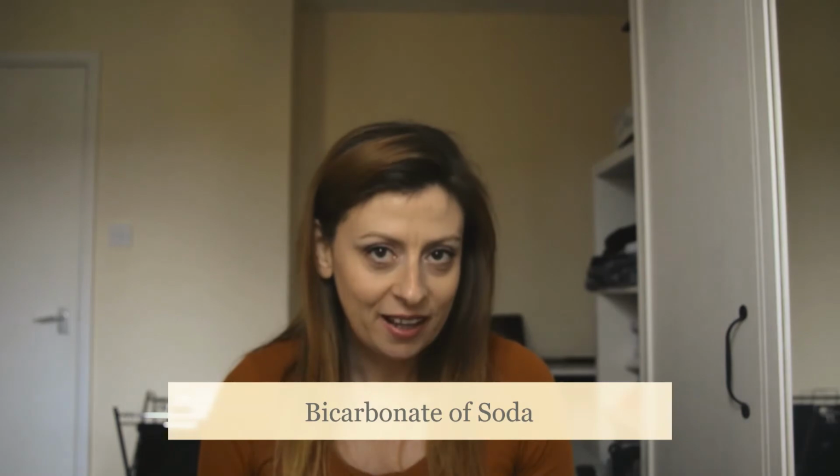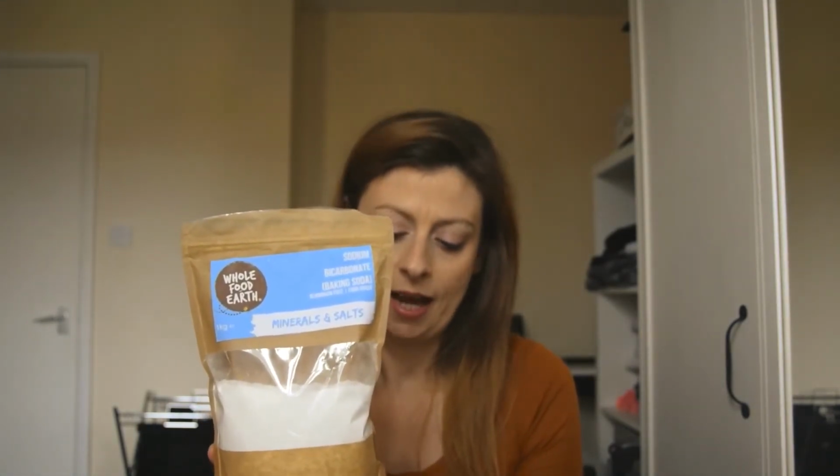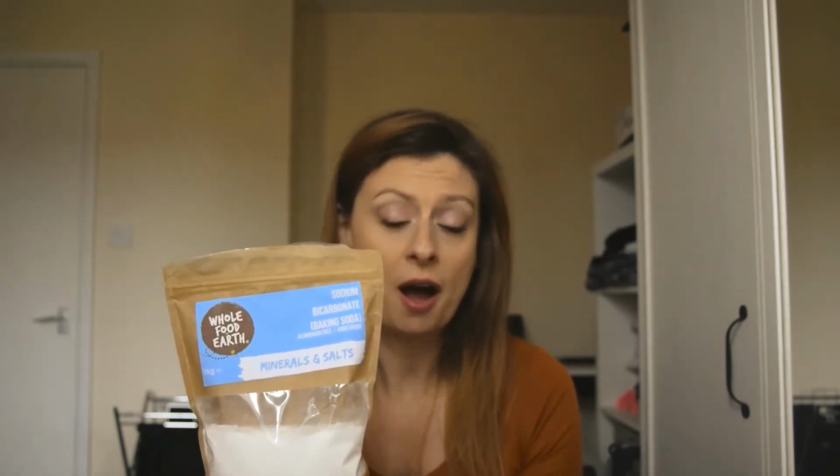The second ingredient that you always need to have in your house is bicarbonate of soda. I have this now because I was struggling to find one at the supermarket, so I ordered one from Amazon and I got a good one in the end because I just found the cheapest and better product, let's say.